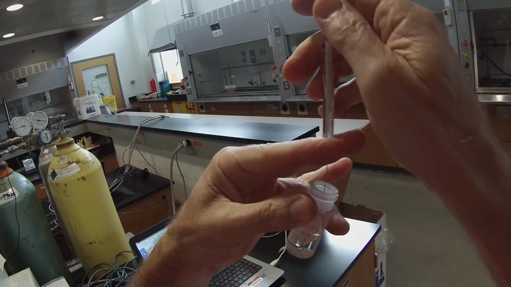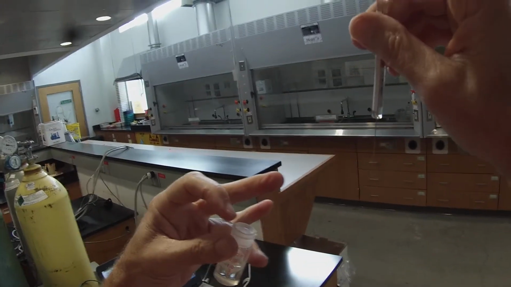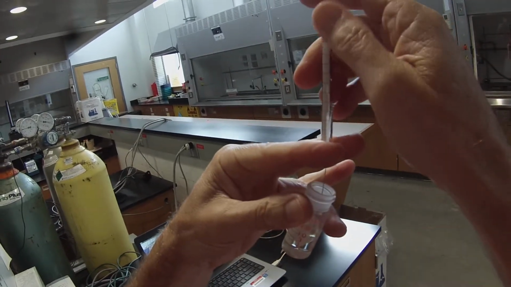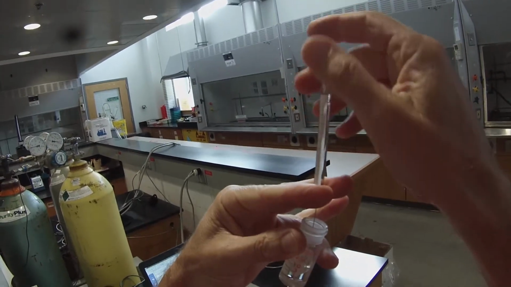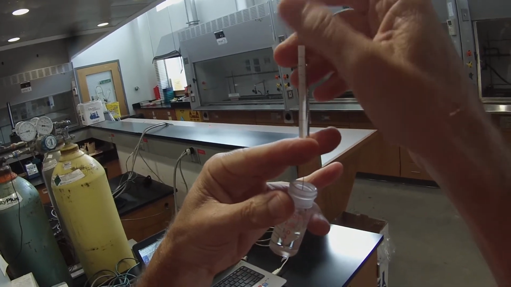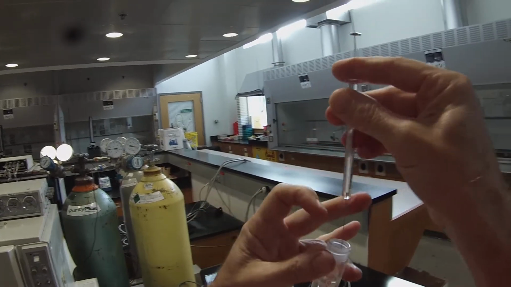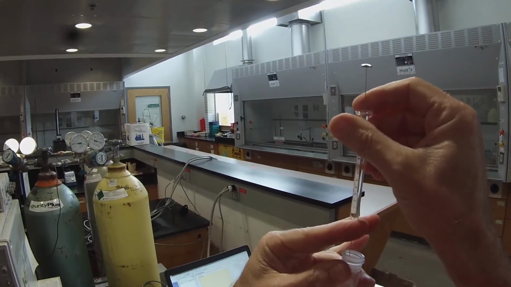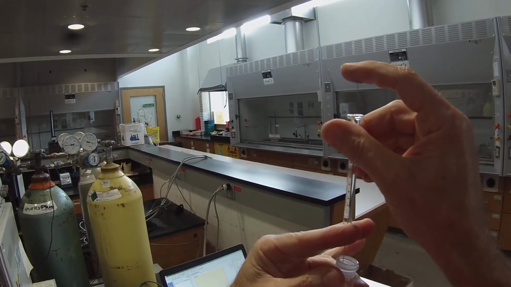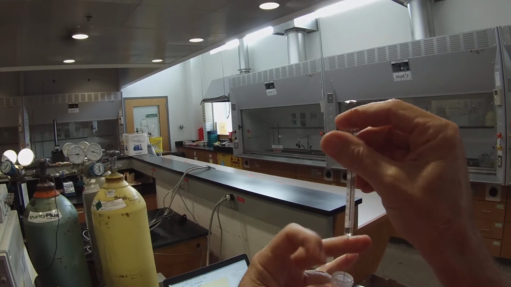And I'm going to flush this with my sample a couple of times, just to make sure the syringe has nothing in it except my sample. And then I'm going to pump it back and forth 2 or 3 times to make sure there are no air bubbles in it. And then fill the syringe to 1 microliter. 10 microliter syringe, 1 microliter is right there.